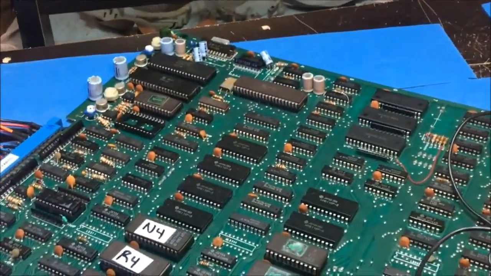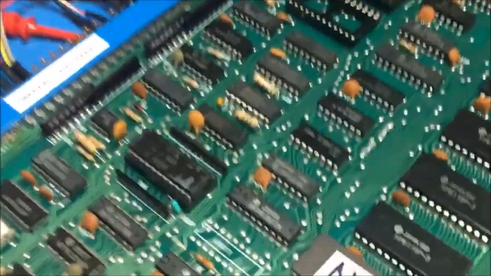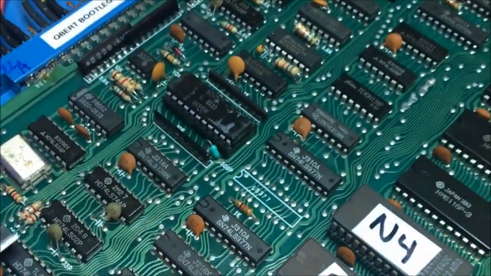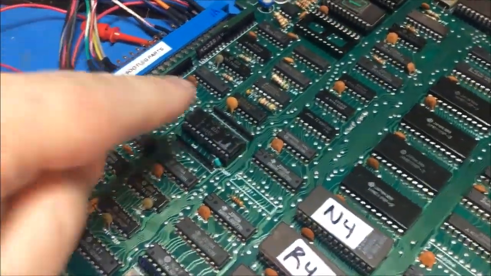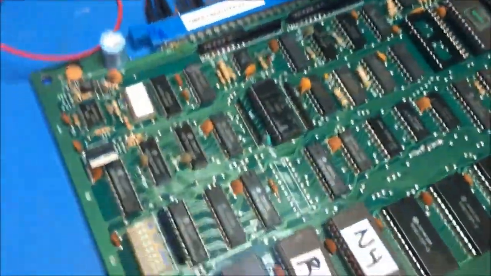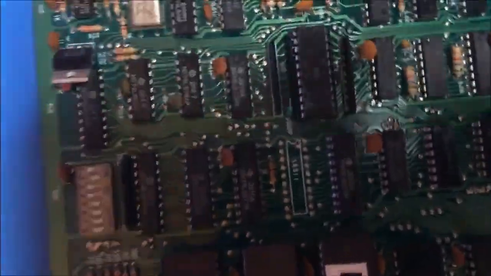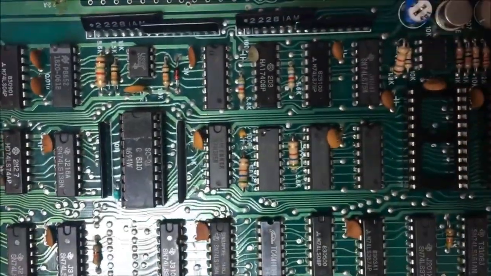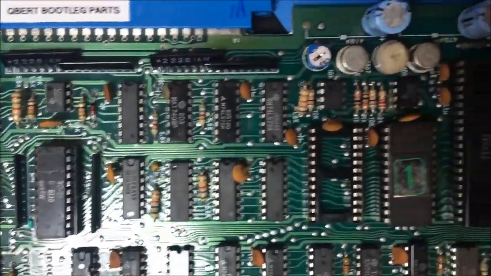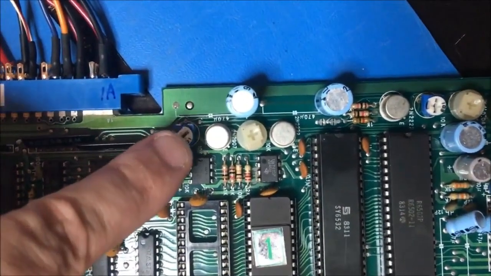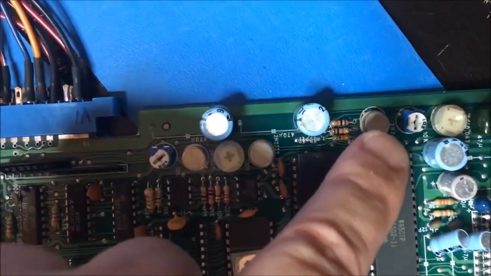I think it's pretty good. Yep. So here's the section. This is the chip. That's the speech chip, and I just had gone over everything here. This is the frequency pot right here, and these are the two volume pots.